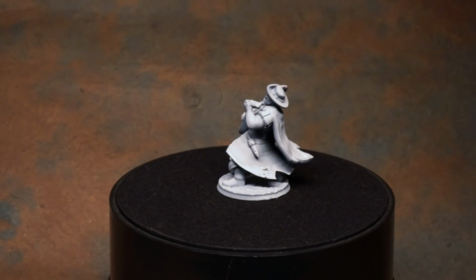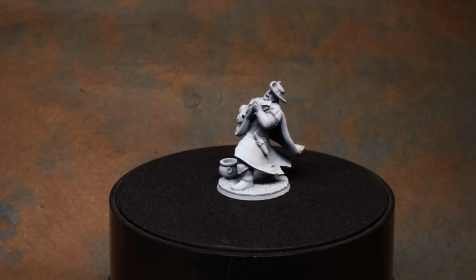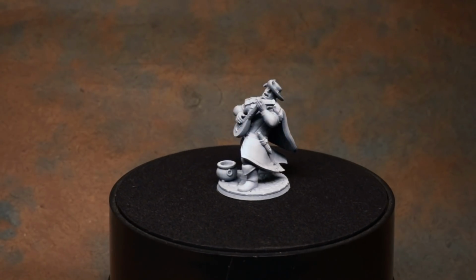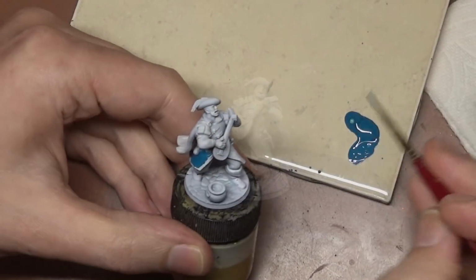So throughout this video, I'm going to explain to you why I picked certain colors instead of other colors, and hopefully it'll give you an idea of how to pick colors for your own miniature to best fit their theme.